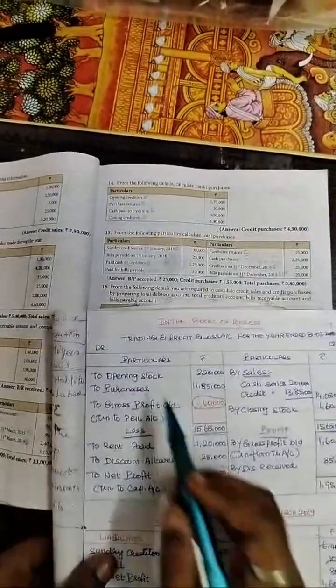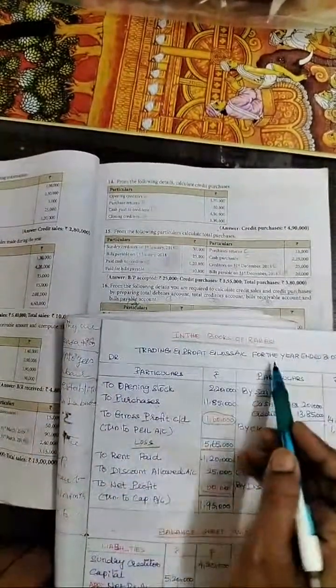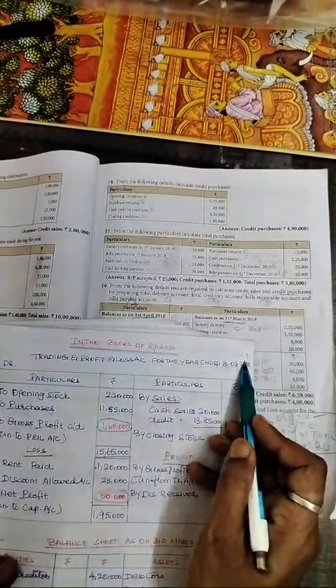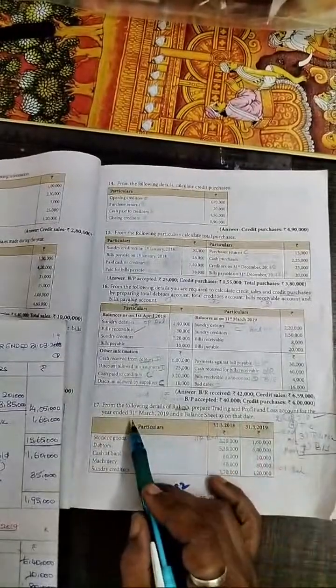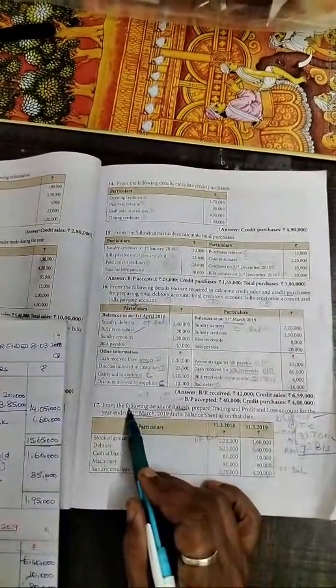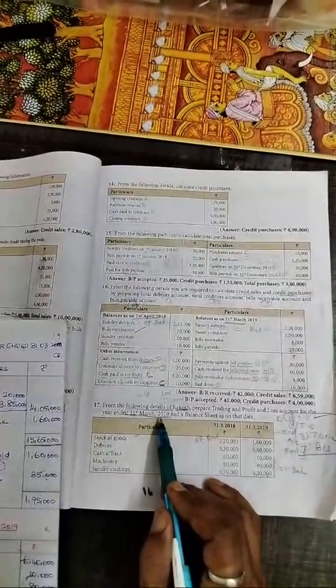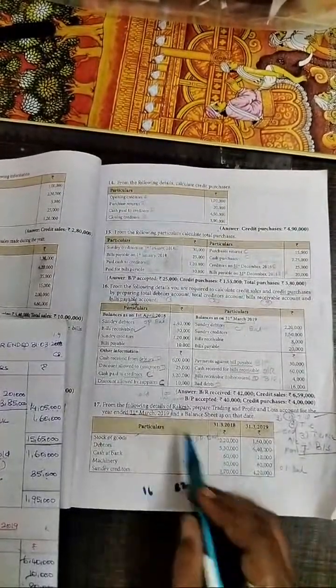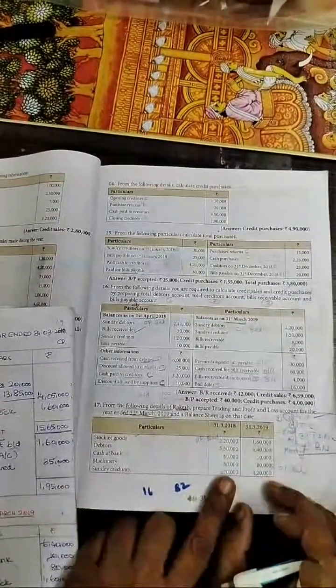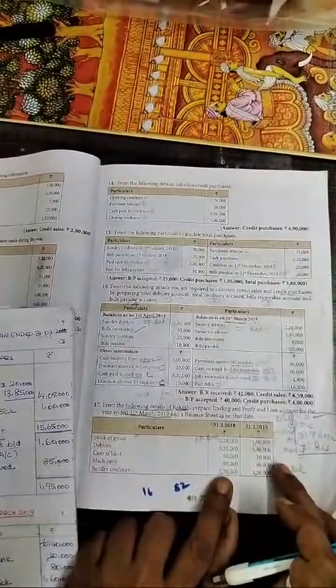Then what is the heading? Trading and profit and loss account for the year ended 31/3/2019. Whatever accounting period they gave in the question, you should find out the answer for that accounting period only. Because I mentioned here they have given 2 accounting periods. Don't confuse yourself.